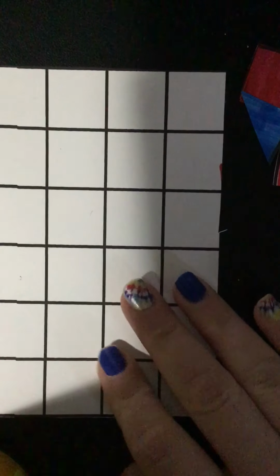Okay, so if I wanted to do a tessellation, we'll just do it this way anyway. So a tessellation, let's do this one.